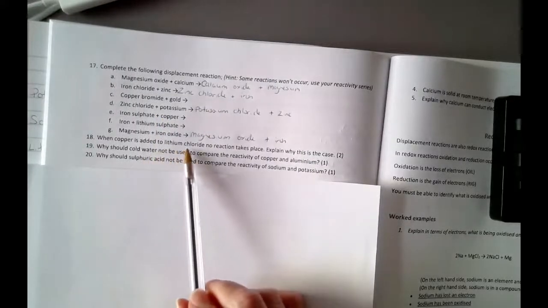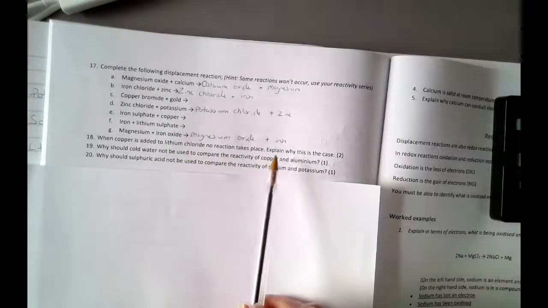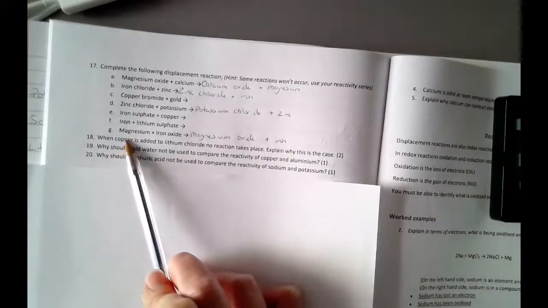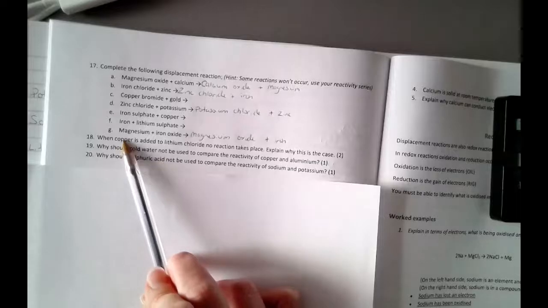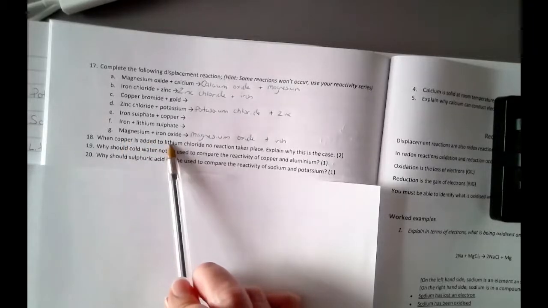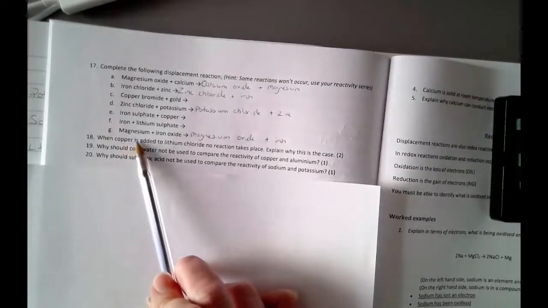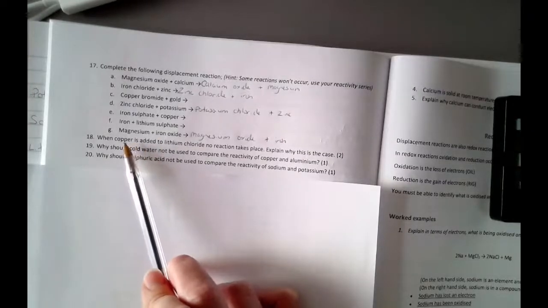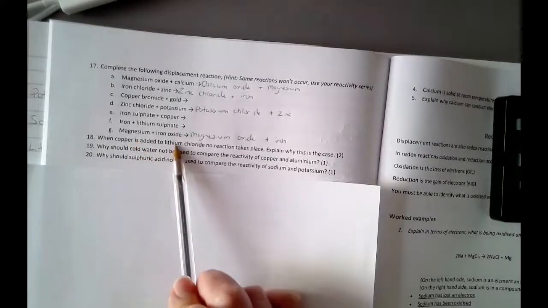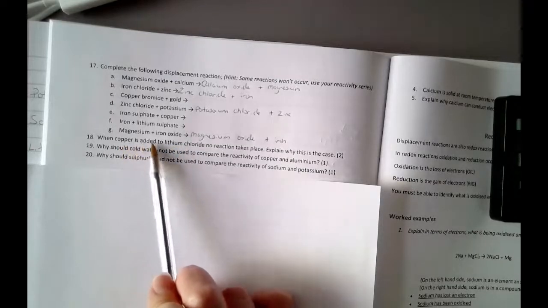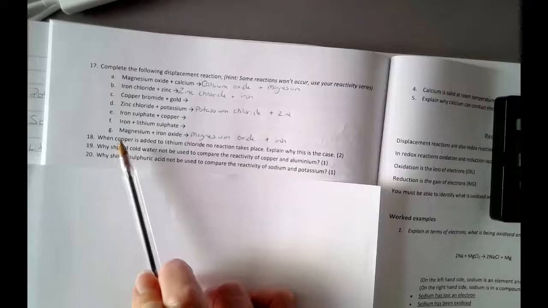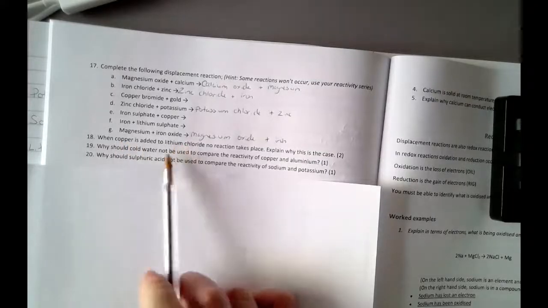When copper is added to lithium chloride, no reaction takes place. Explain why this is the case. So copper is the metal by itself, lithium is the metal in the compound. All you would need to say is copper is less reactive than lithium. Or you could say lithium is more reactive than copper. That'll get you your first mark. To get your second mark, you will say copper cannot displace lithium. Displace is just the word we use for cannot take the place of. So copper cannot displace lithium because it's less reactive than lithium.